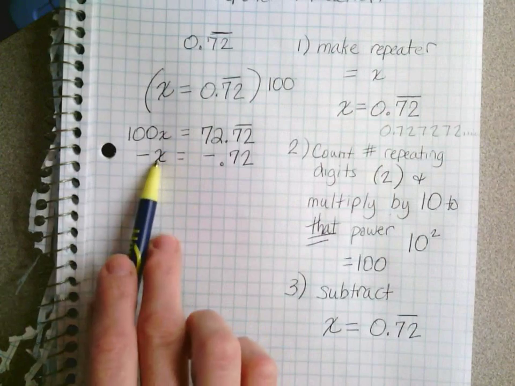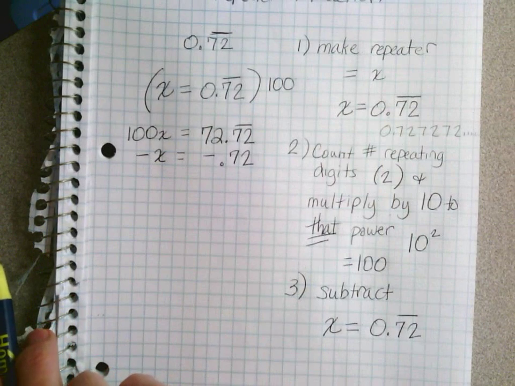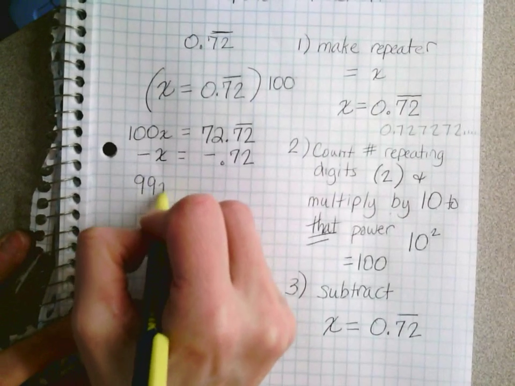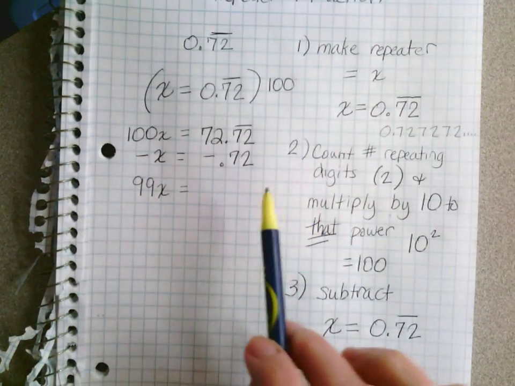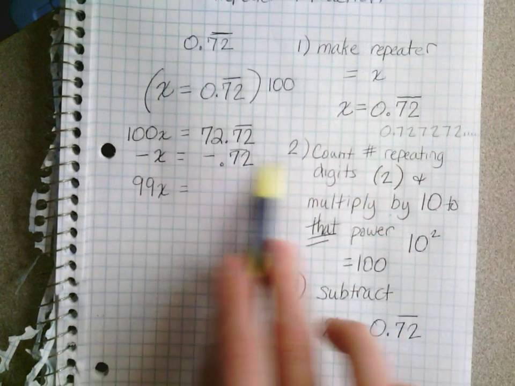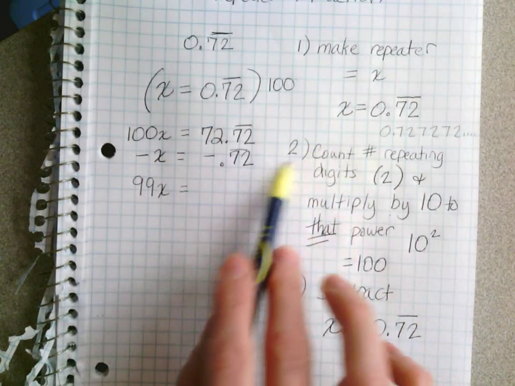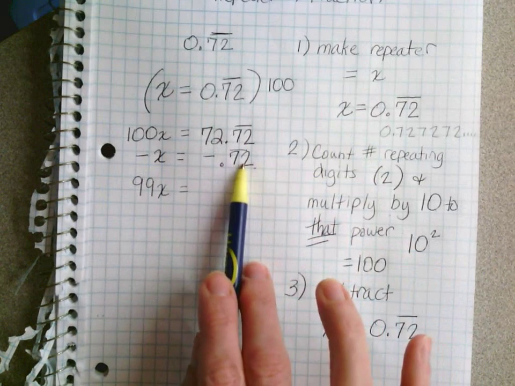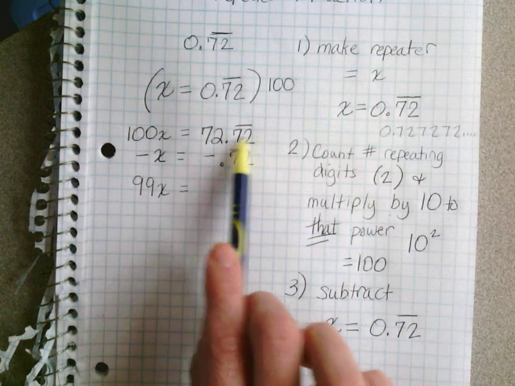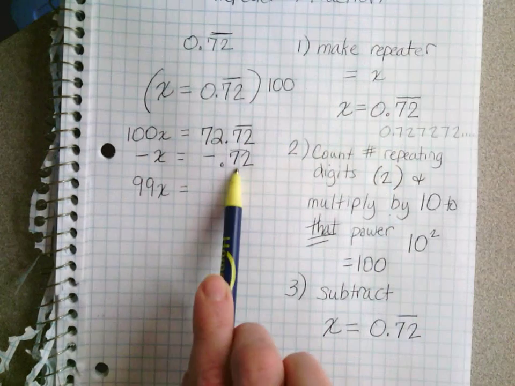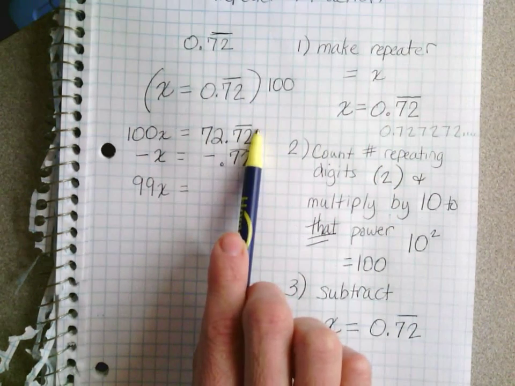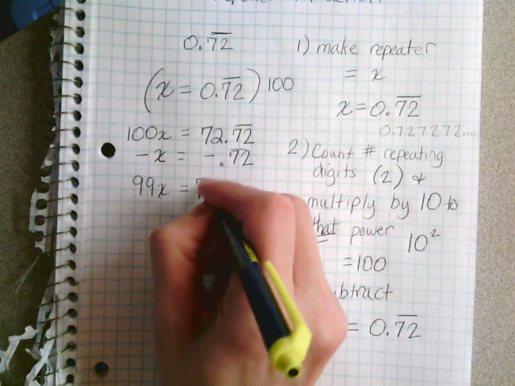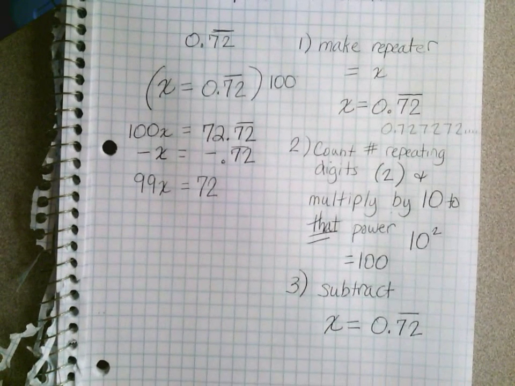So 100x minus 1x is how many x? Tell me, folks. 99x. Now you might be thinking to yourself, well, wait a minute, there's a whole lot of 72's that are repeating over here. You're not even talking about them. But knowing that this repeats in the same way that this repeats, by subtracting 72 hundredths out of 72.7272, you end up there.